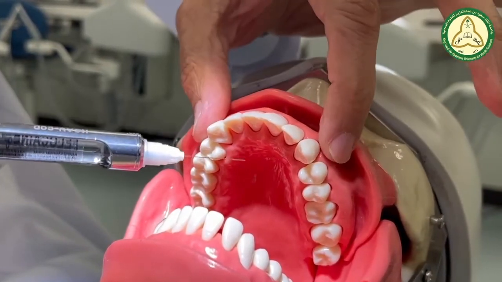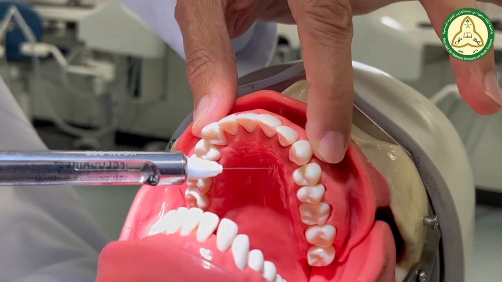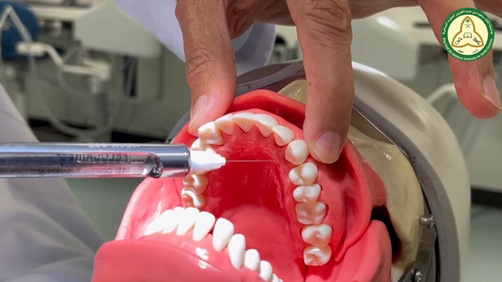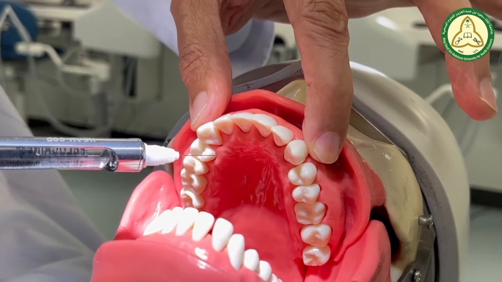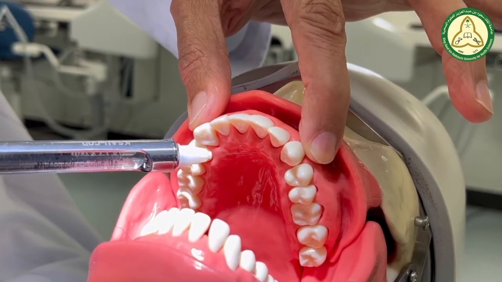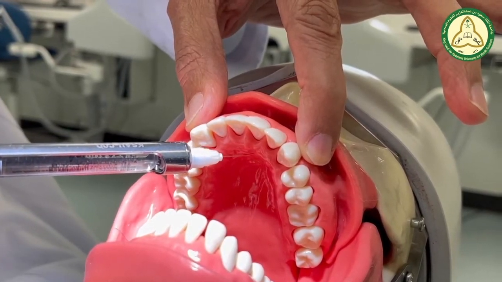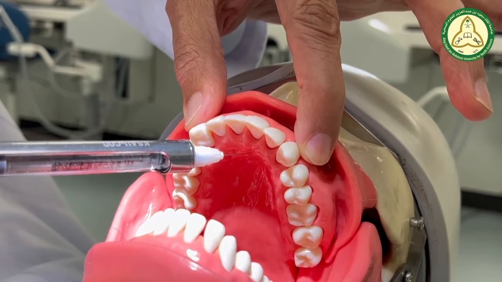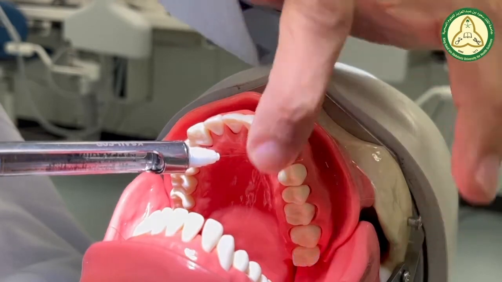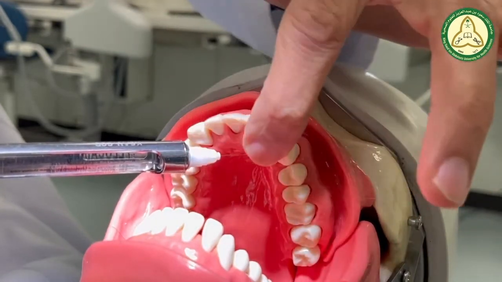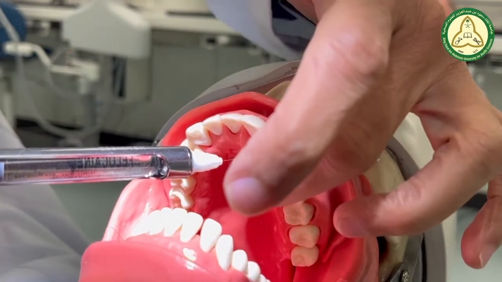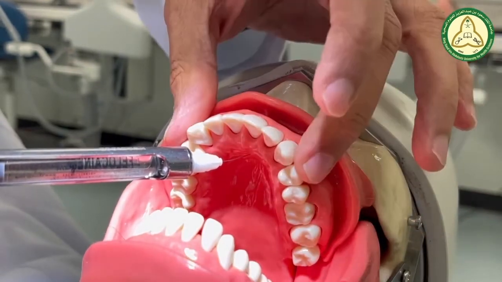The nasopalatine nerve, if it is anesthetized, will anesthetize the palatal tissue from canine to canine. If you do block here over the incisive papilla, aiming to the incisive canal, this is how to do it: through the incisive papilla laterally with an angulation of 45 degrees, and you do not need to go inside the canal. If you go inside the canal, it is okay.